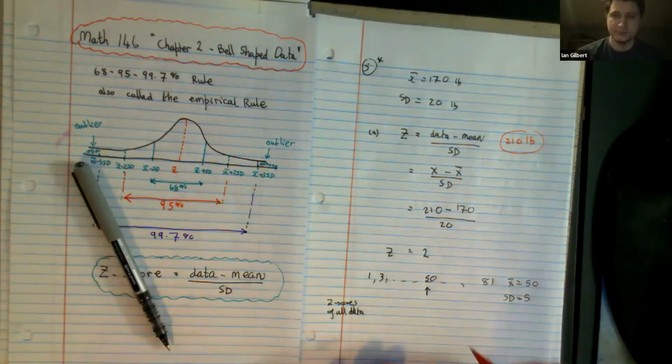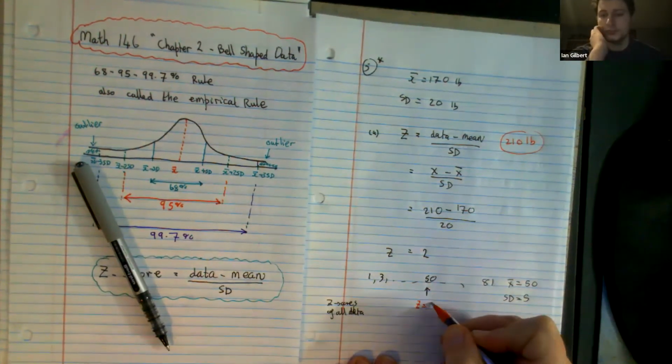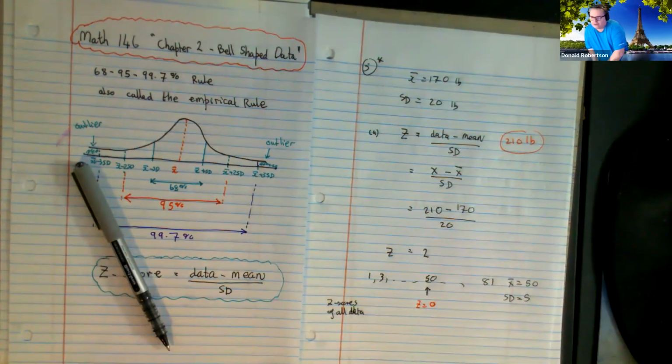Is it not always true that the z-score of the mean will be 0? If you find somebody who's exactly where the mean was, that person's z-score would be 0.